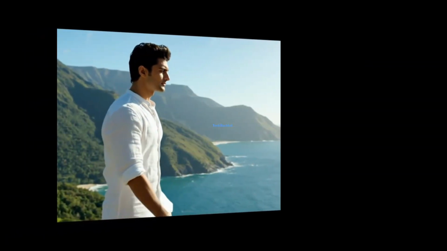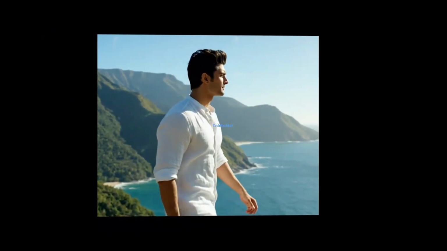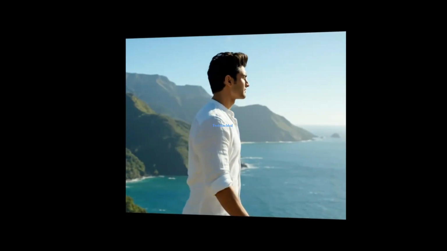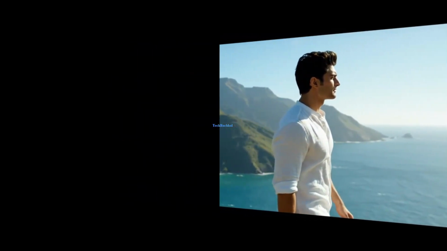Struggling to get that eye-catching 3D screen effect in CapCut PC? Don't worry. In this quick tutorial, I'll show you exactly how to pull it off in just a few simple steps. To make your video more dynamic, let's add an animation first.